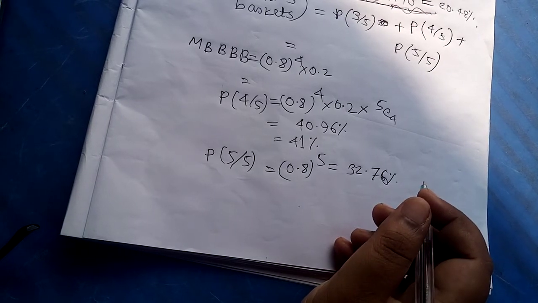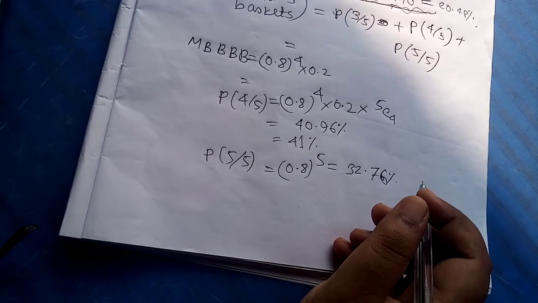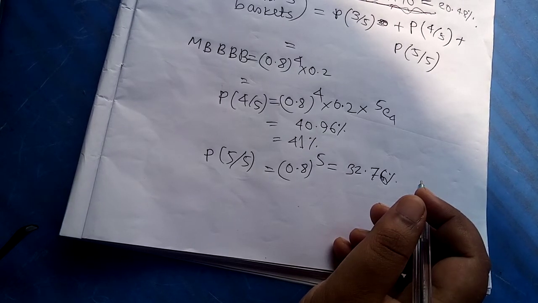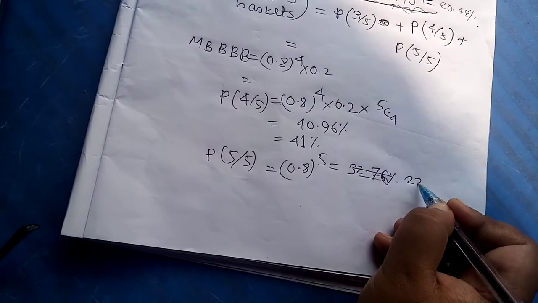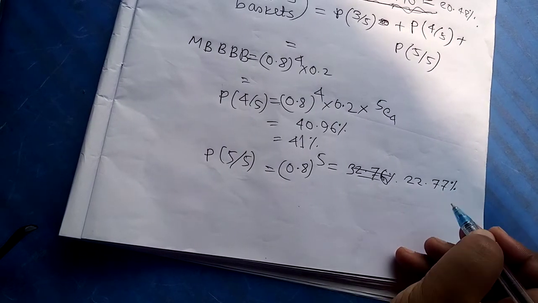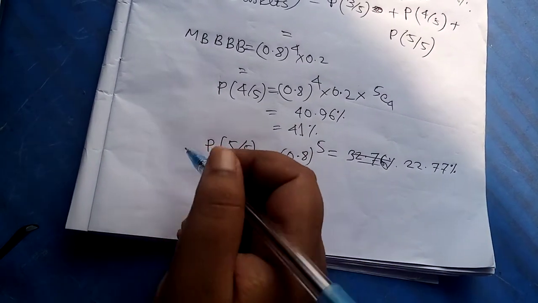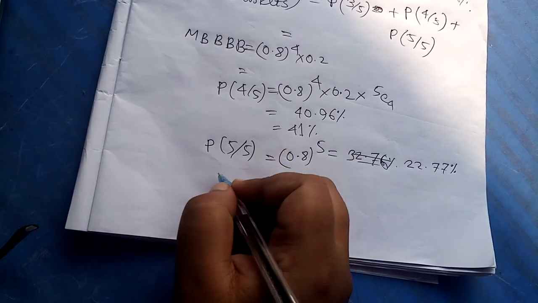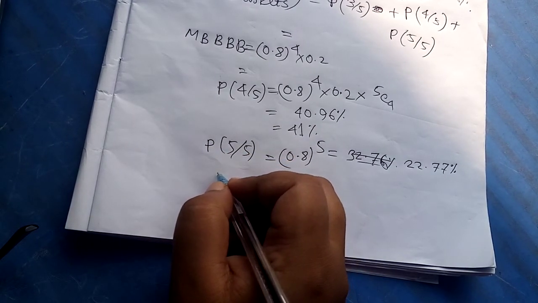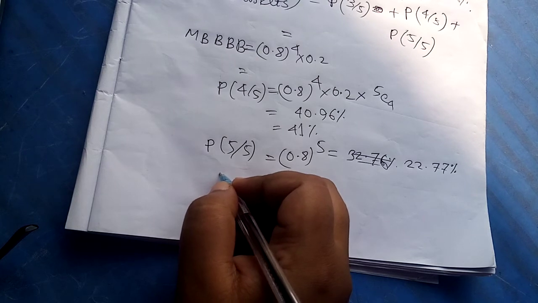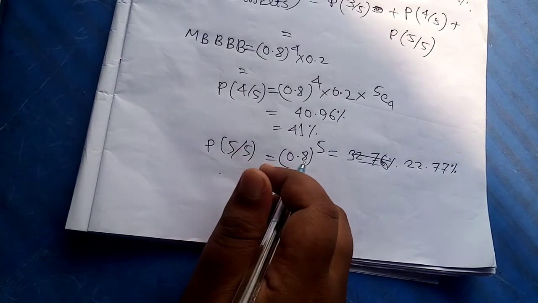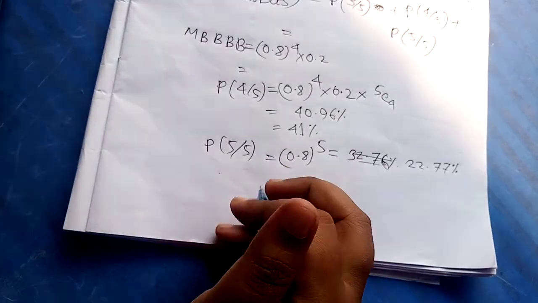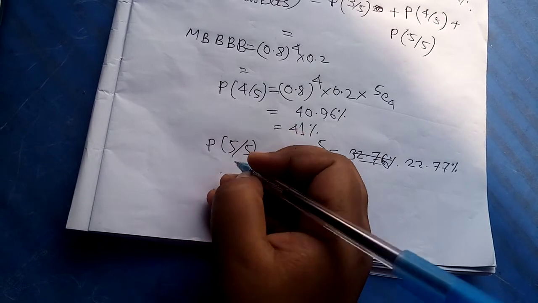And then we can add them all up, right? Because we want the probability of at least 3. So it's going to be the probability of getting 5 out of 5, plus the probability of getting 4 out of 5, which is 0.4096, plus the probability of getting 3 out of 5, which is 0.2048, equals 0.94208. So 94.21, roughly rounding, percent chance.